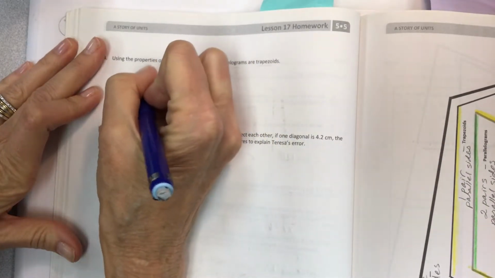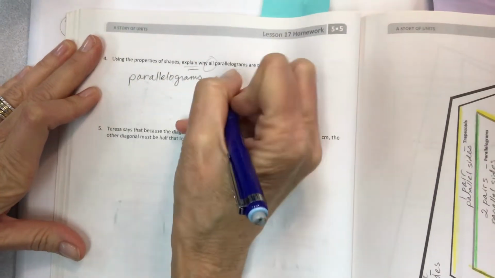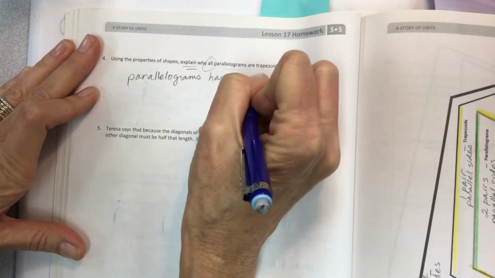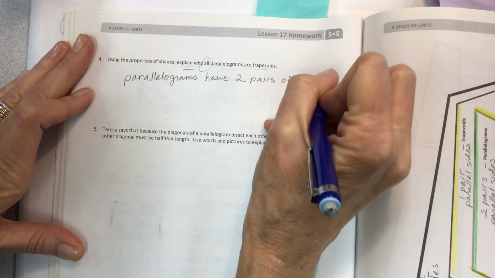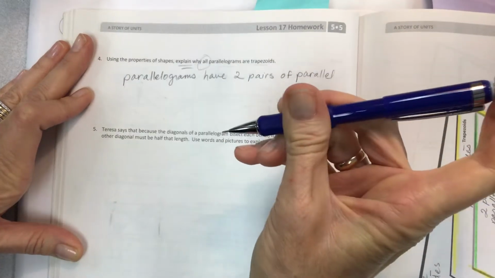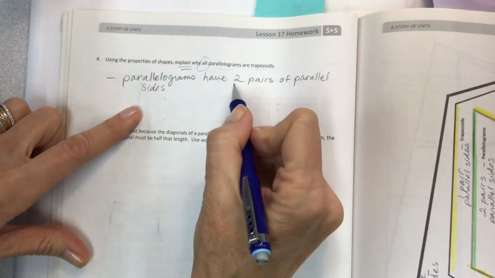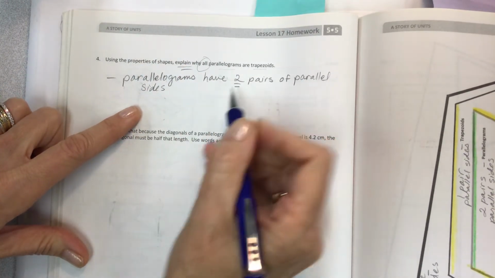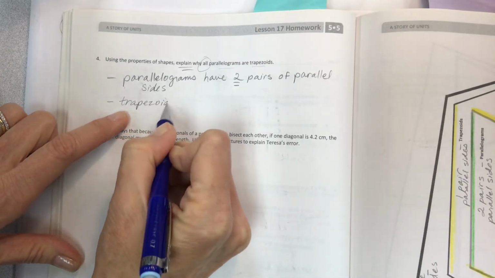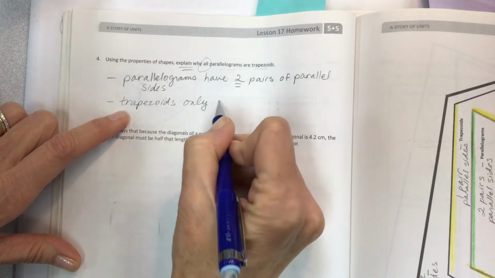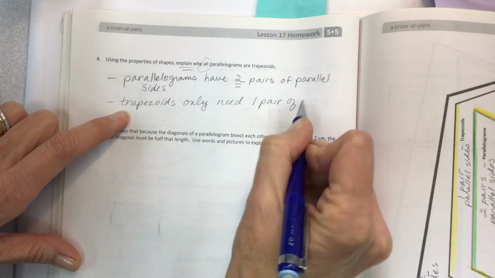So parallelograms, long word, have two pairs of parallel sides. Okay, so if they have two pairs of parallel sides, trapezoids only need one pair of parallel sides.